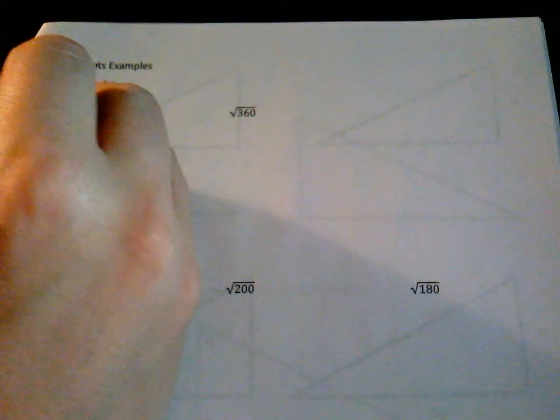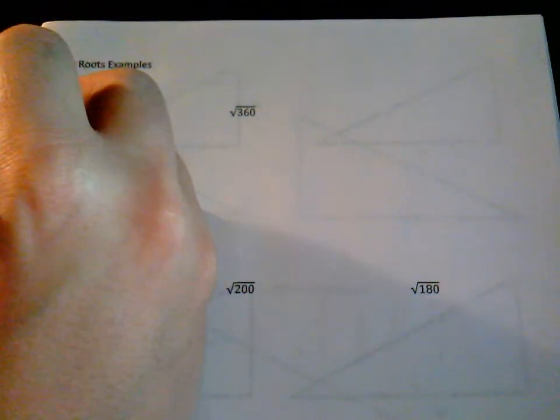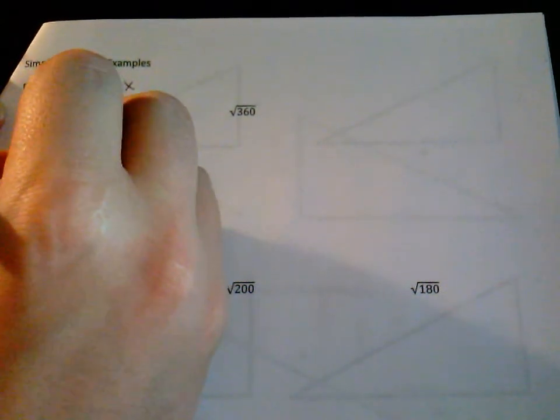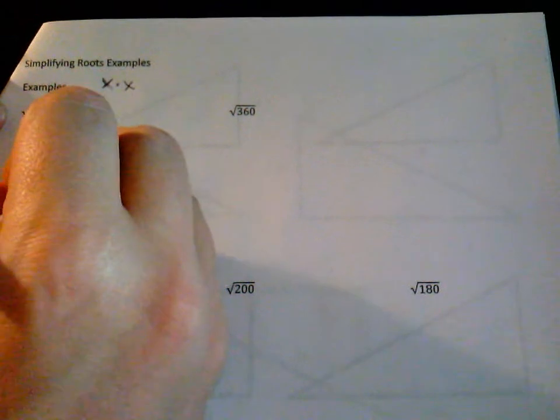Okay, so 108. 108 breaks down to 9 and 12. 9 breaks down into 3 and 3. 12 breaks down into 3 and 4. Finally, 4 breaks down into 2 and 2. So this is what prime factorization means. It means that if I took 3 times 3 times 3, I don't use this 4 because it's got things branching off of it, times 2 times 2, I should get 108.